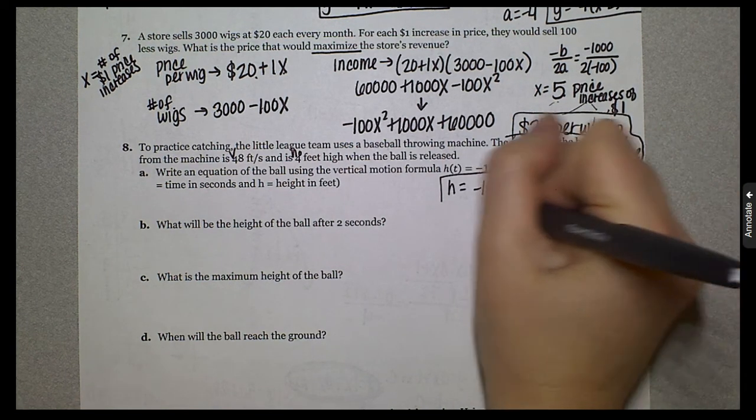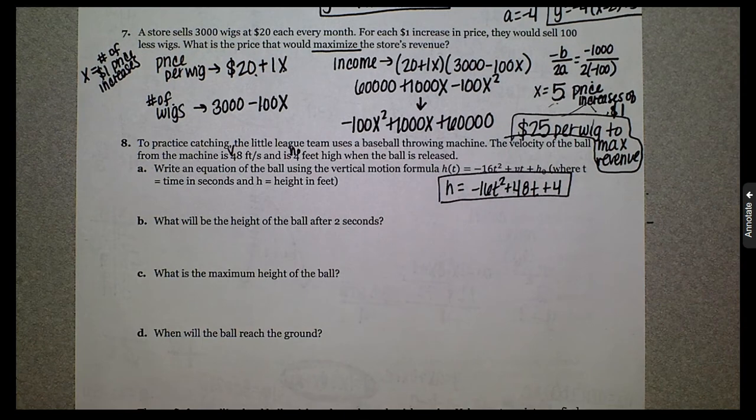Is this how it will be on the test? I will just say if it's on the review, there's a good chance it's going to be on the test.